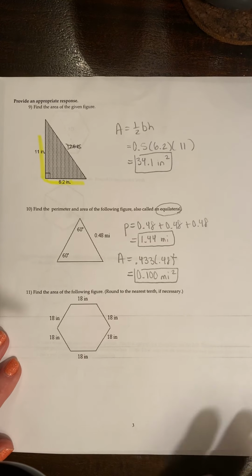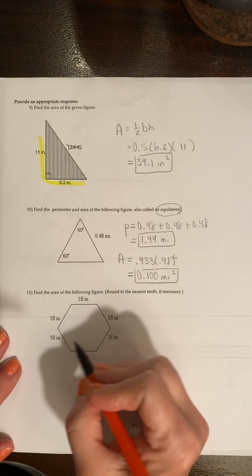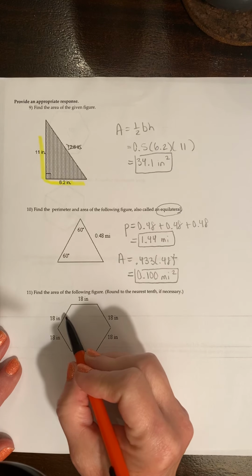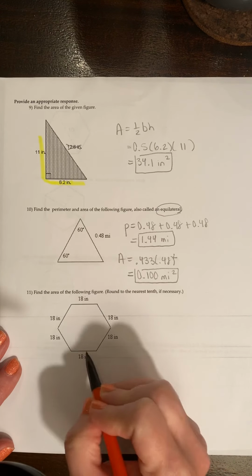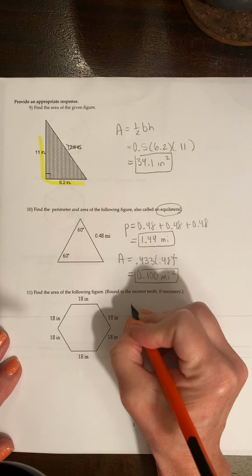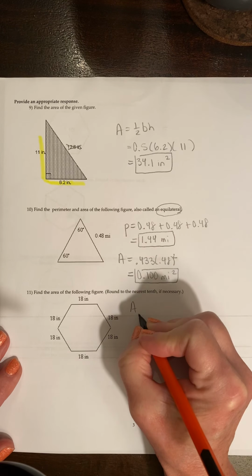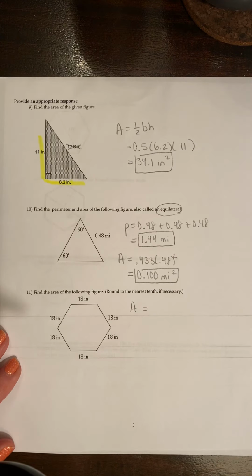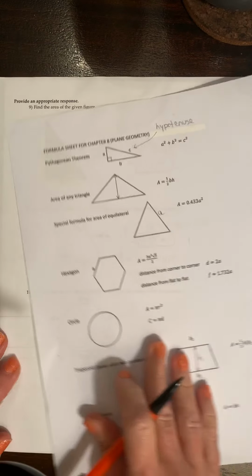Continuing in this geometry lesson, we want to find the area of this figure. This figure here is a hexagon. 1, 2, 3, 4, 5, 6. Okay, so we want to find the area of a hexagon, and we'll need to refer to our sheet.